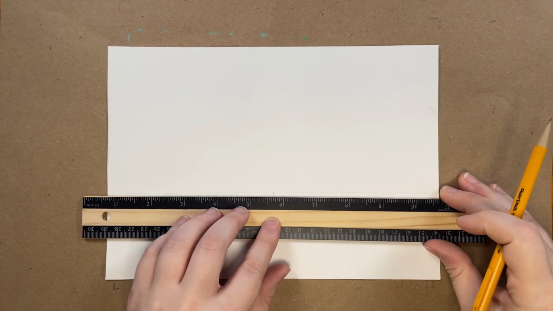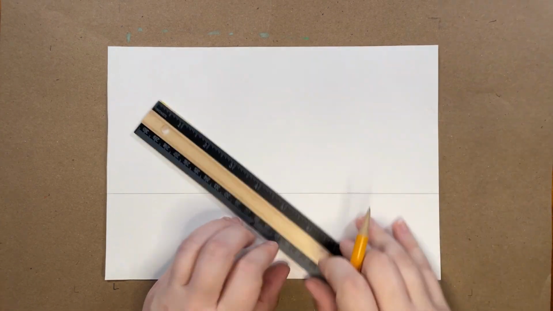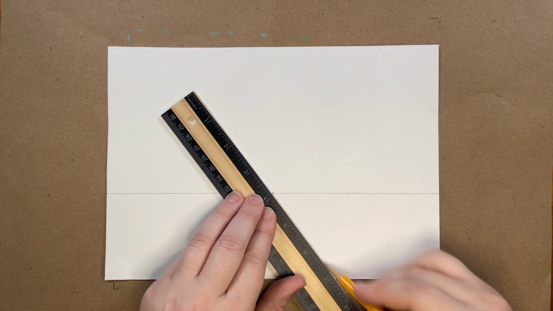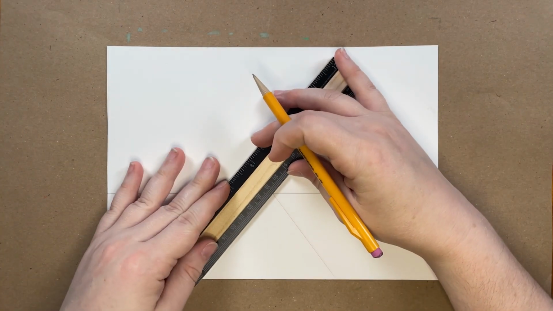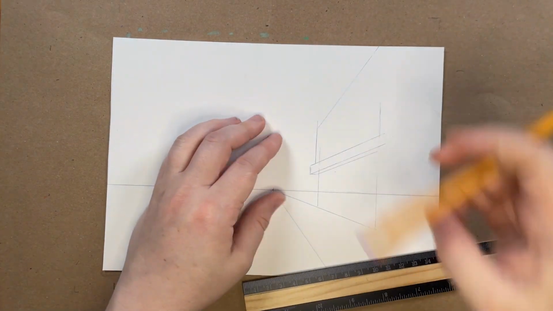I'm starting with a cityscape in 1-point perspective inspired by a futuristic video game. I'm drawing my horizon line and vanishing point, then sketching out the basic layout of buildings and other parts of the design.